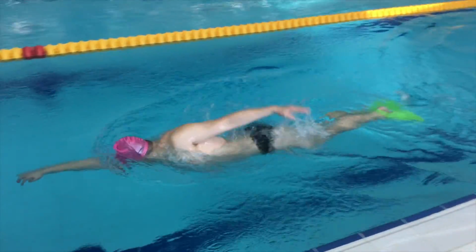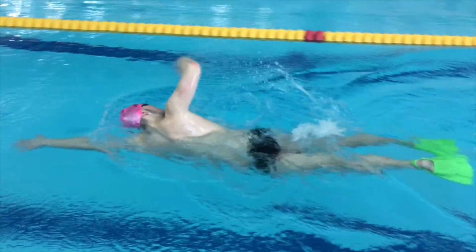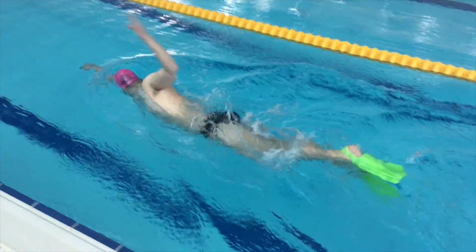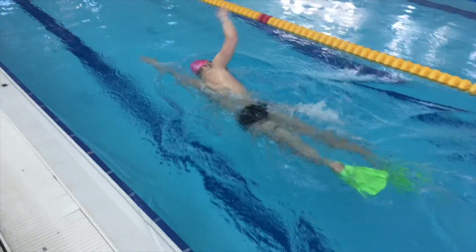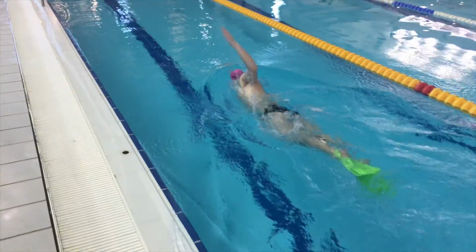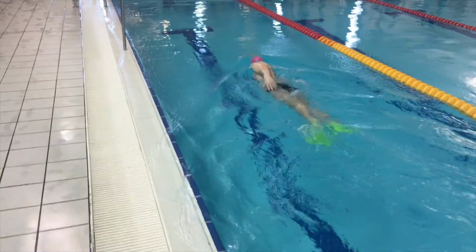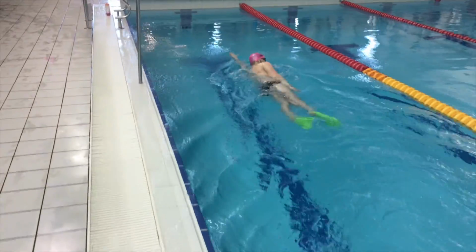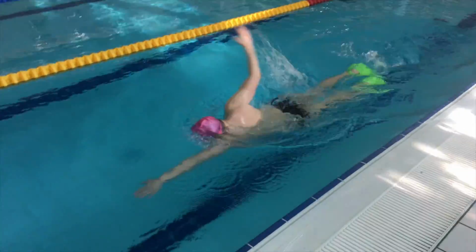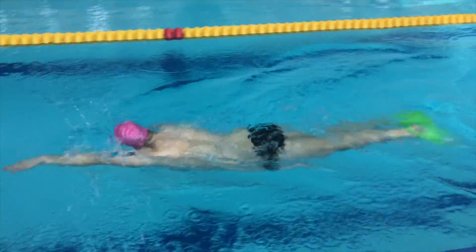Returning to full stroke swimming, the patient will start off slower than usual and work their way up, focusing on the technical aspects of the stroke, such as their pull, hand entry, recovery phase and hand exit, as well as now working on kick.